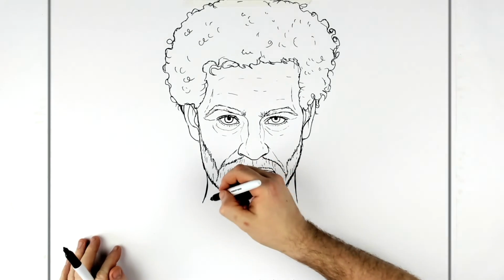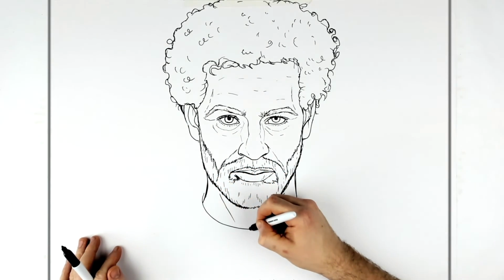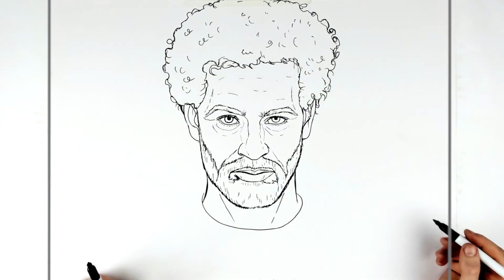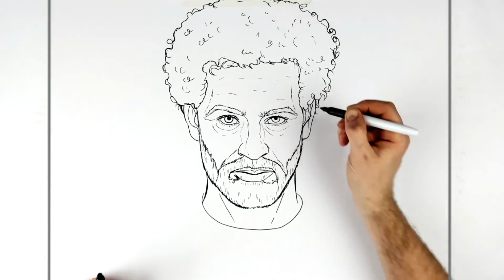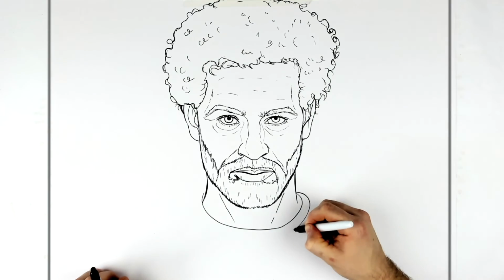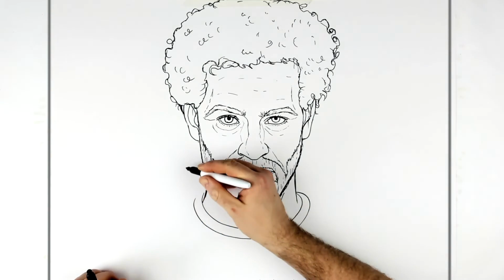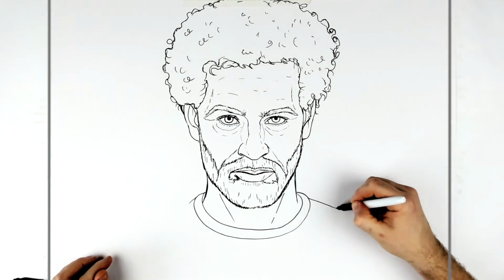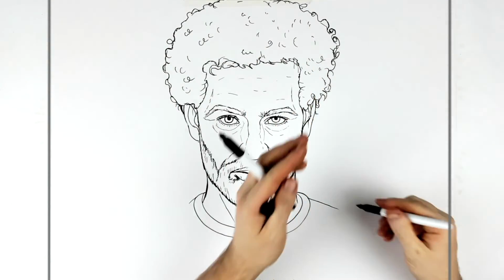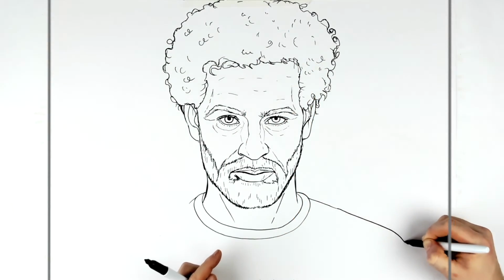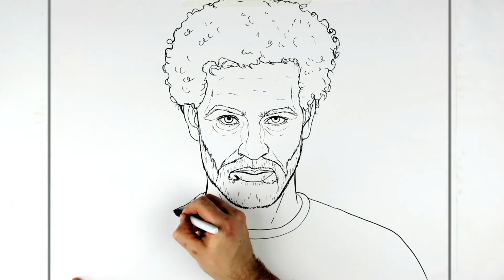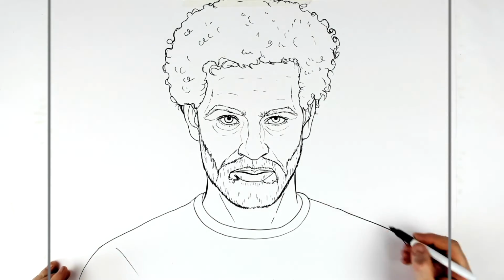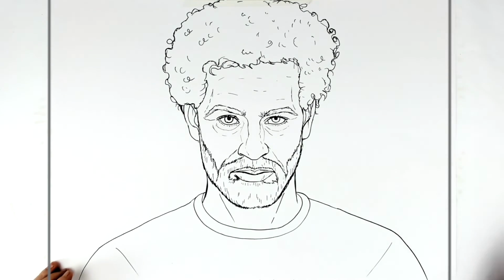Like that, and then the color of his jersey. And like so. Another line, going around to there. And then his shoulders come off. So male shoulders are about face width, right? Head width across. Go to about there and down. Down like so. And we have some shoulder lines, like that.